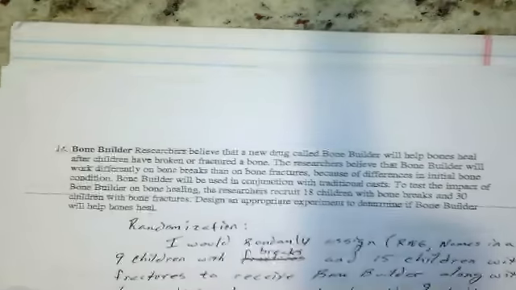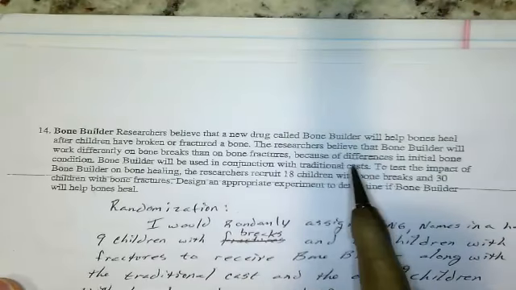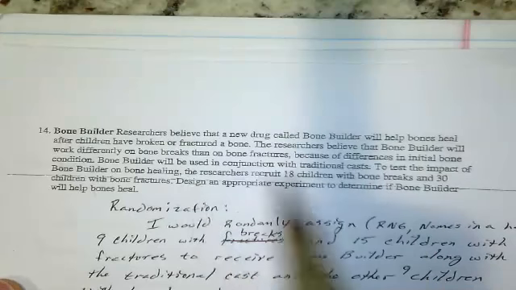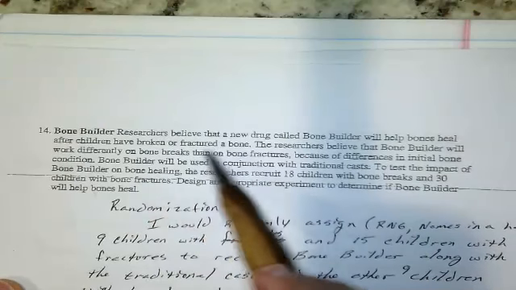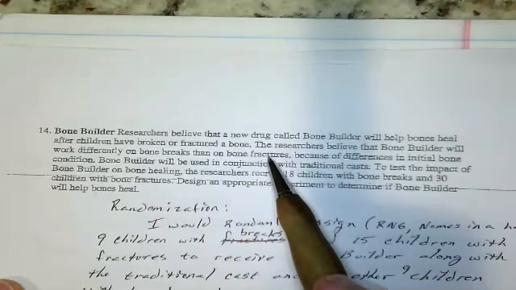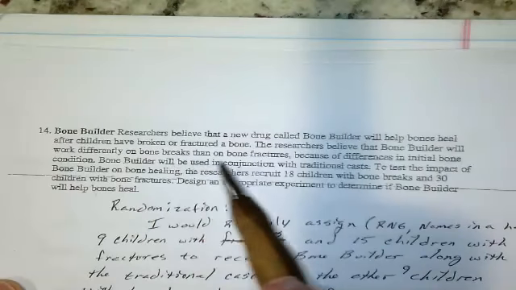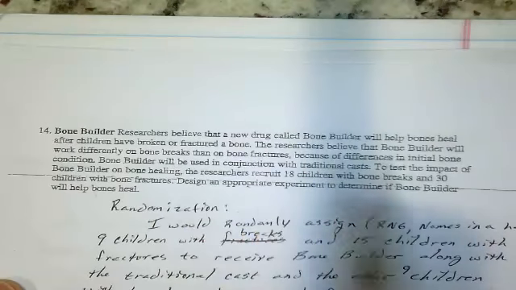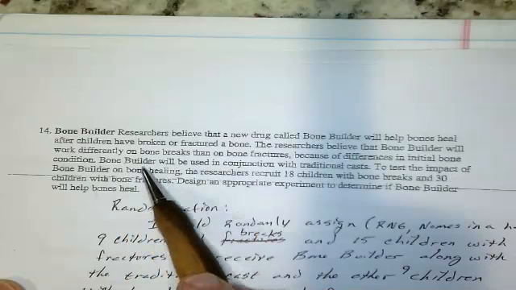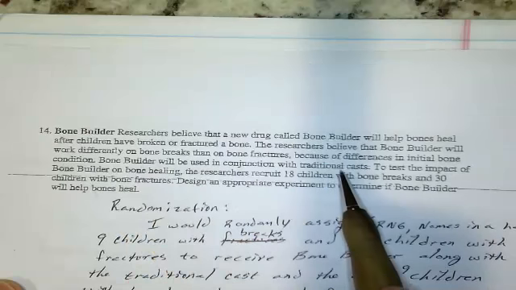Now, here's our bone builder research. They have a new drug called Bone Builder. It will help bones heal. They believe it will help bones heal after children have broken or fractured a bone. They believe it will work differently on bone breaks than on bone fractures because of differences in initial bone condition. Bone builder will be used in conjunction with a traditional cast.